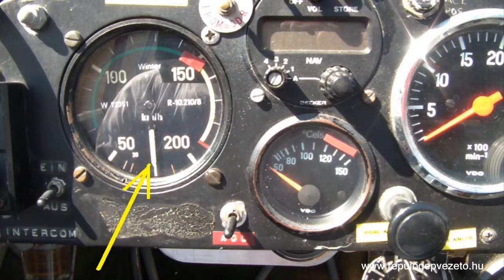Right next to it there is a very important indicator, the oil temperature indicator. We mustn't take off until the oil temperature has warmed up to 50 degrees Celsius at least, but it must not reach 120 degrees Celsius.